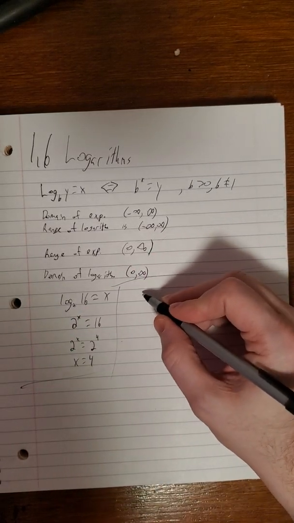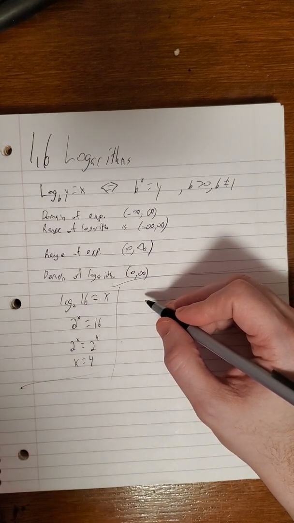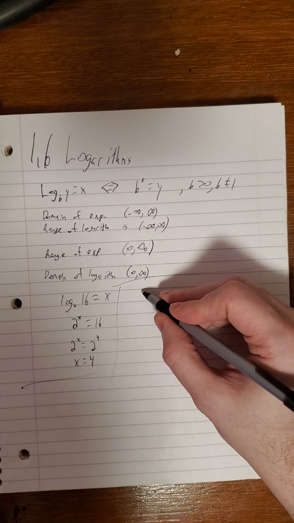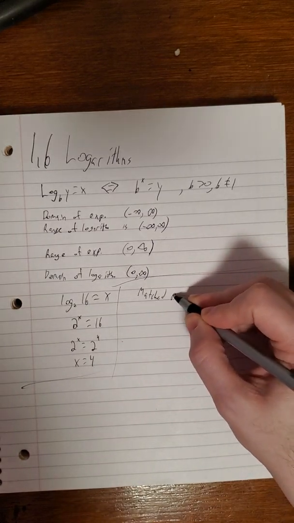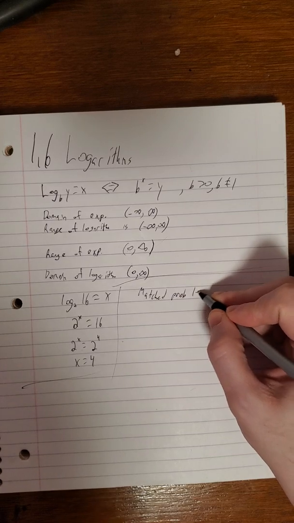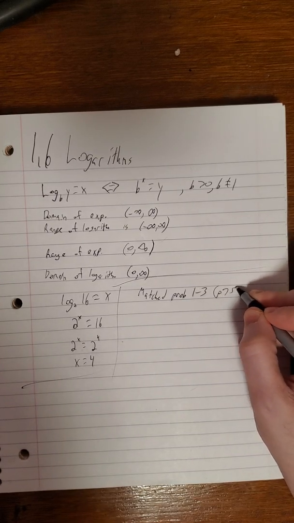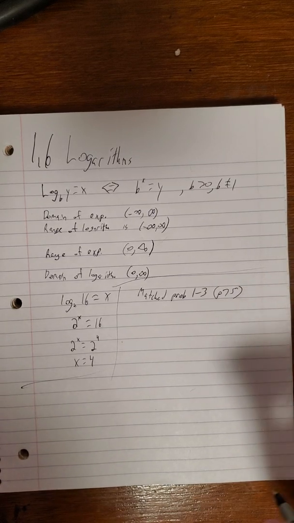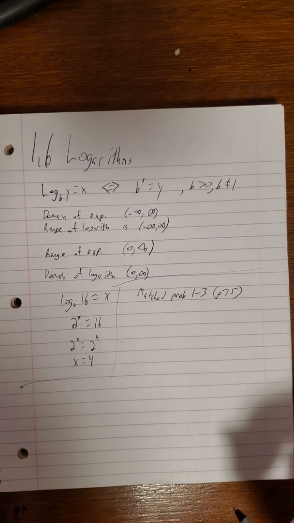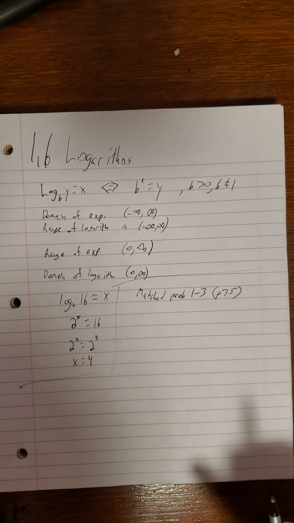All right, so hopefully you have done some logarithm work recently in your college algebra class. So what I'm going to recommend is trying out matched problems 1 through 3 in your textbook, page 75 for the current edition. So go ahead and pause it, find those if you need to, and then we'll try them together.